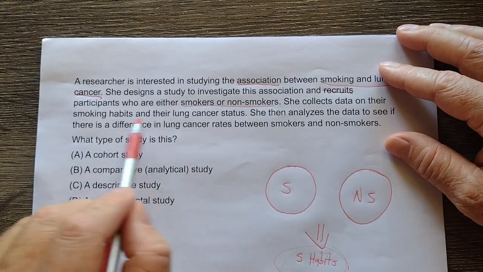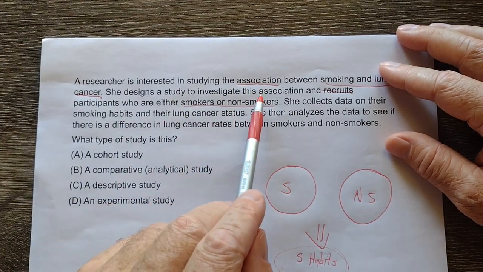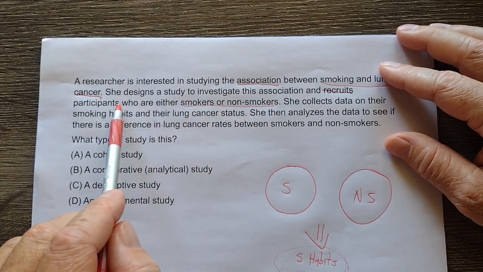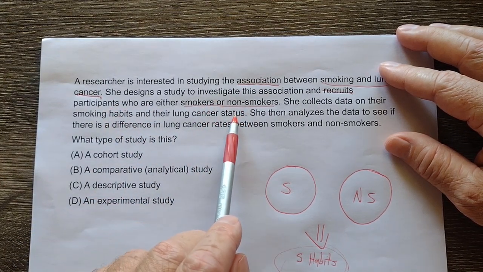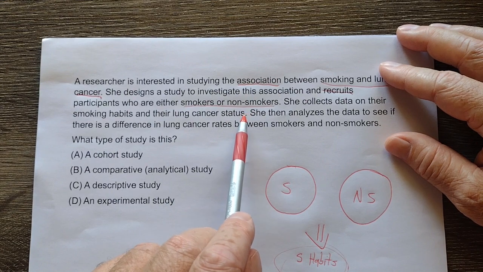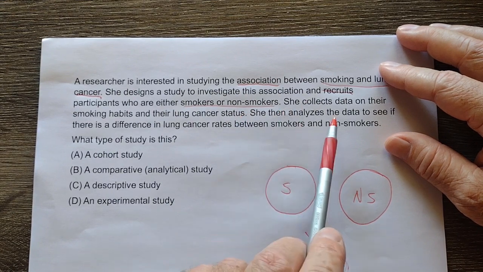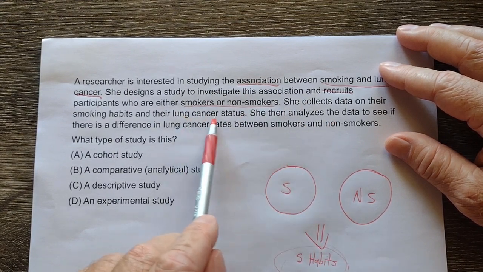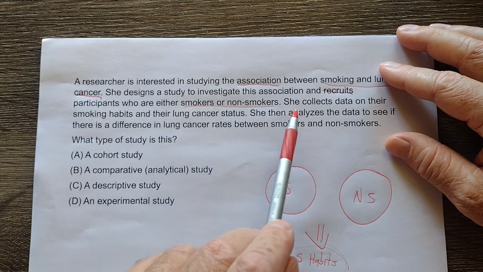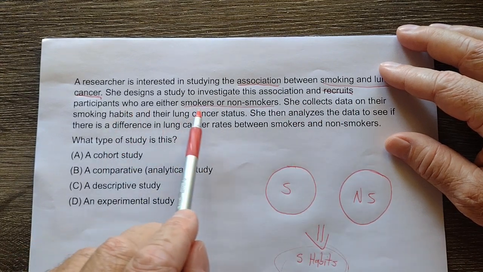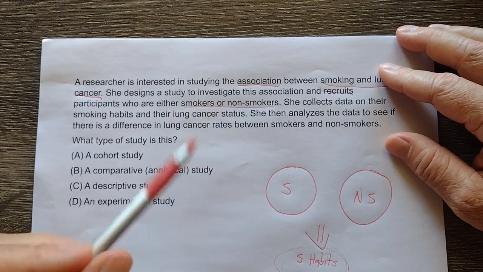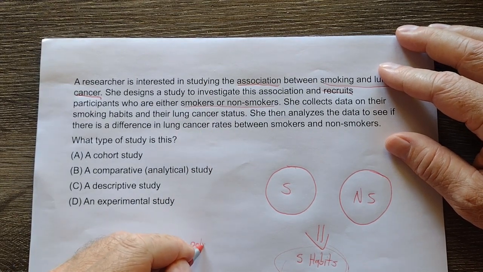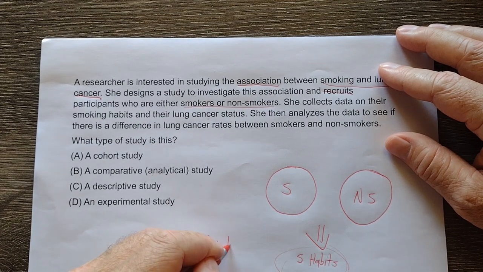right? So she collects data on their smoking, recruits participants who are either smokers or non-smokers, but I don't see anything about asking them after 6 months what their lung cancer rates were. I see that she's collecting data on smoking habits and lung cancer status, which to me seems like it's at a point in time.